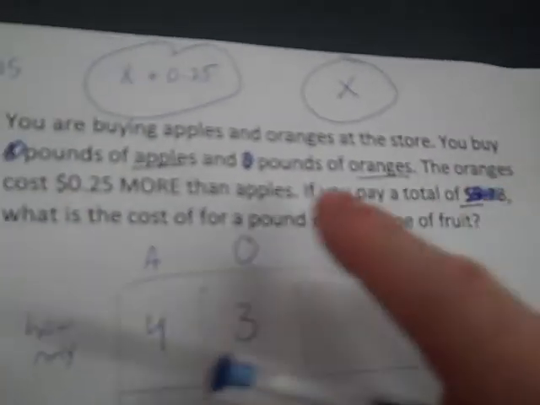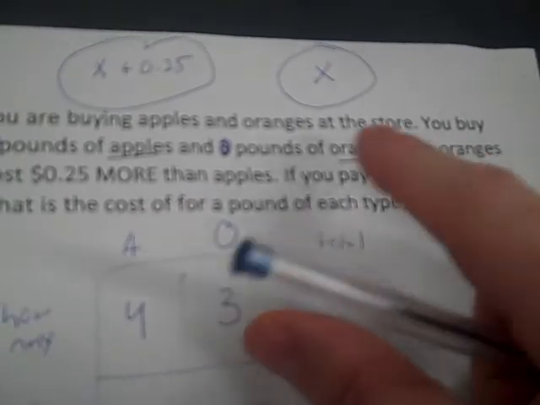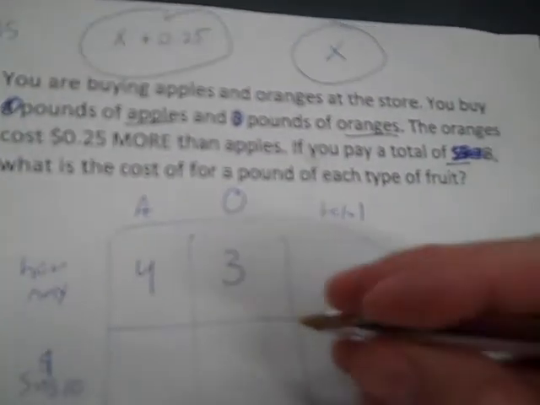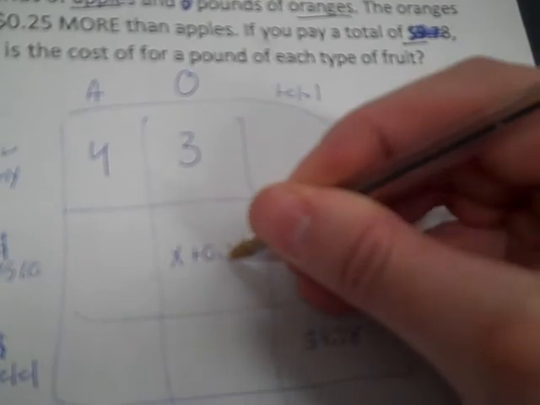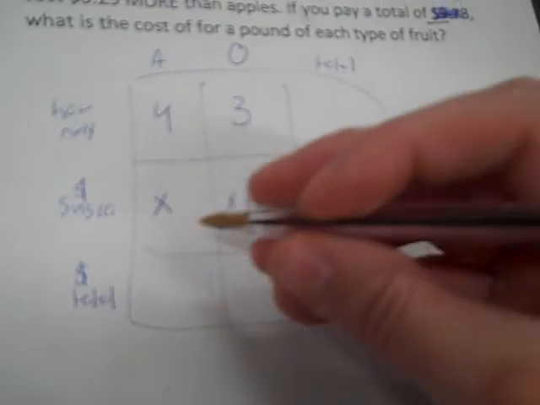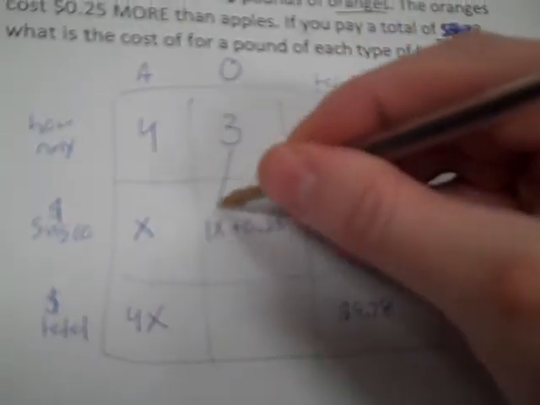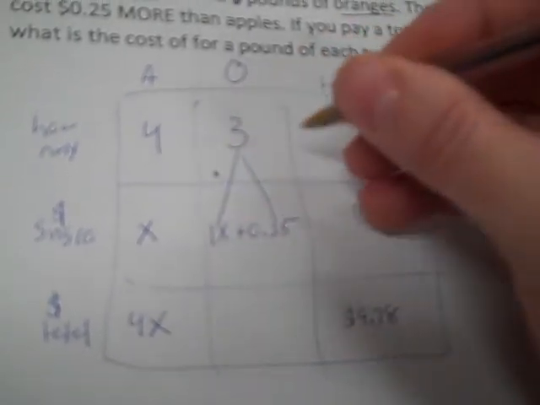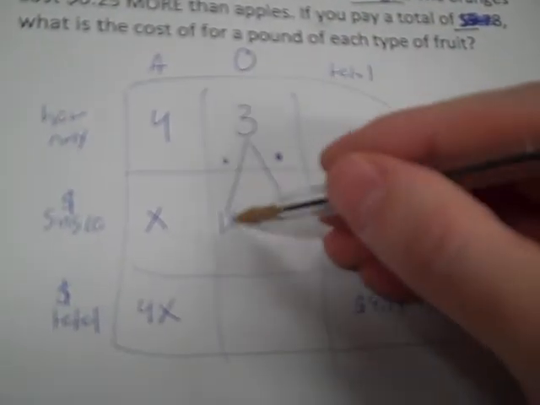Now it says the oranges cost 25 cents more. The oranges cost more, so X plus 0.25 is your oranges. Okay, and then I just put X right there. So we know 4 times X is 4X, but to multiply this, I need to put a 1 and draw my pyramid. That means times. So I take 3 times 1X, that's 3X, it's easy enough. Then you might want your calculator because you got to take 3 times 0.25. You got to get the decimal. You can't just put 25, and that's 0.75.